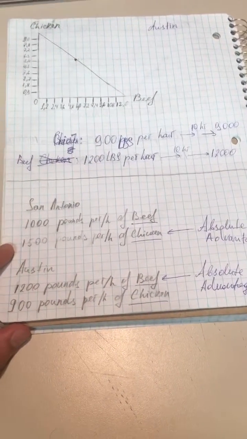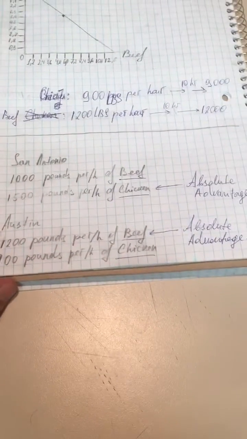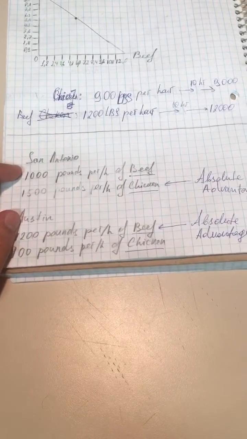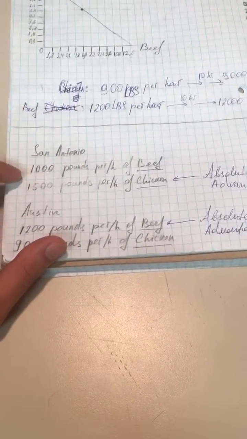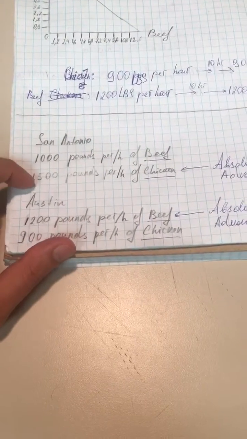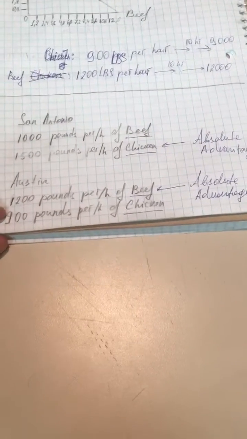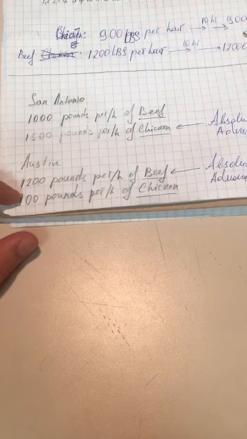The next step, we are going to compare them. We are going to find out the absolute advantage. In the case of San Antonio, chicken has an absolute advantage over beef because there's simply more chicken being produced per hour than beef. In the case of Austin, the situation is opposite. Beef is being produced more than chicken, as I mentioned before.